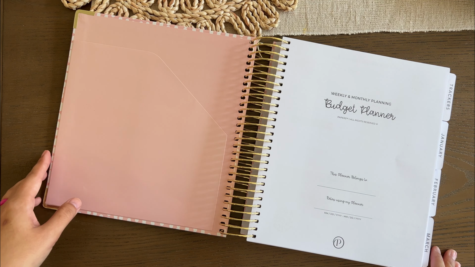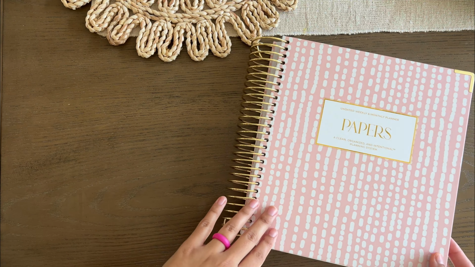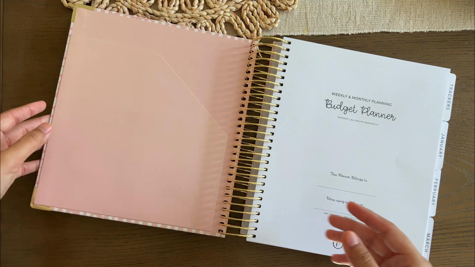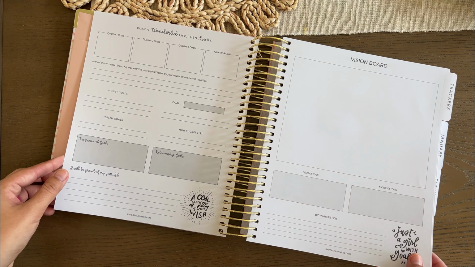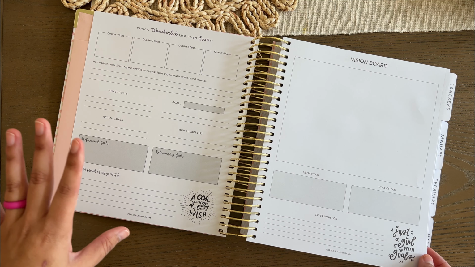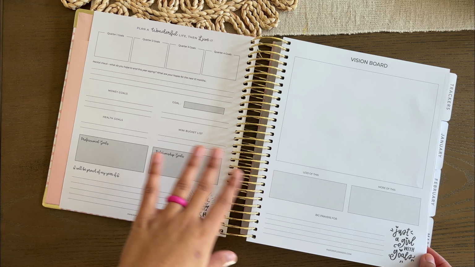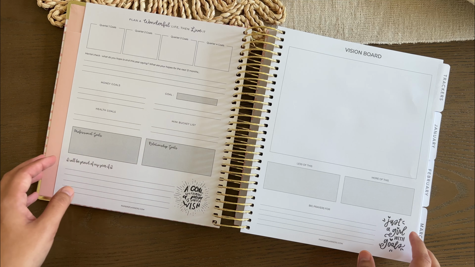Okay, let's talk about my most asked question about our budget planner, which is how do you use all the pages? So the weekly and monthly budget planner, let's talk about some of the pages. So this is our vision board meant for you to plan your annual goals.